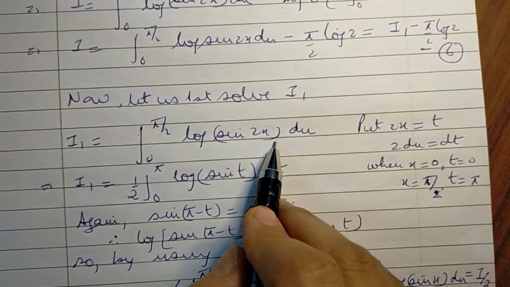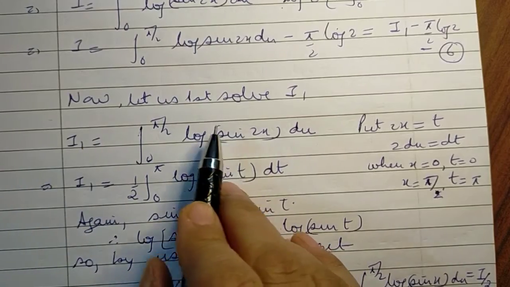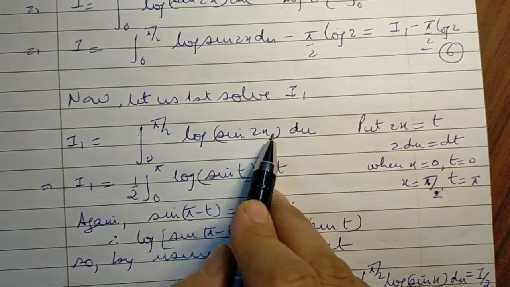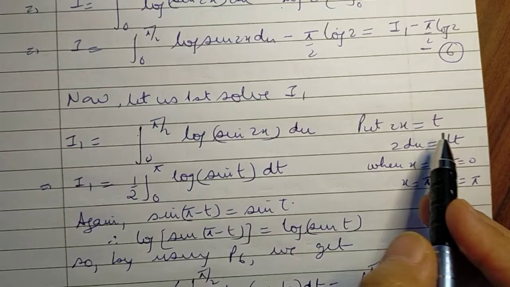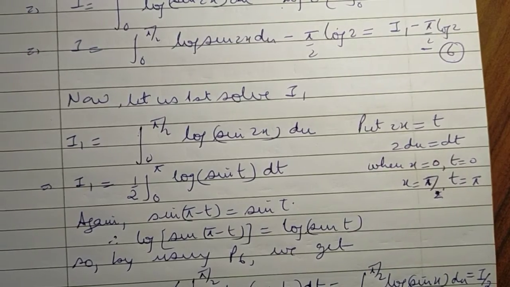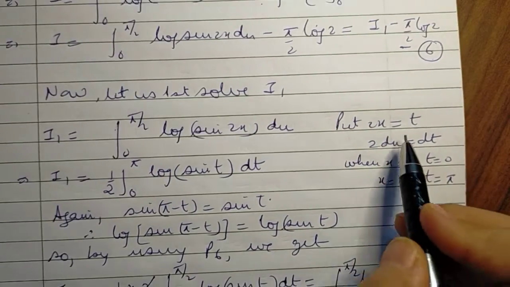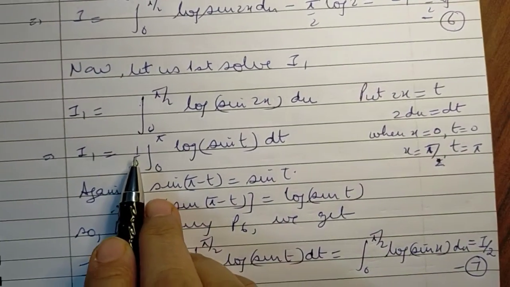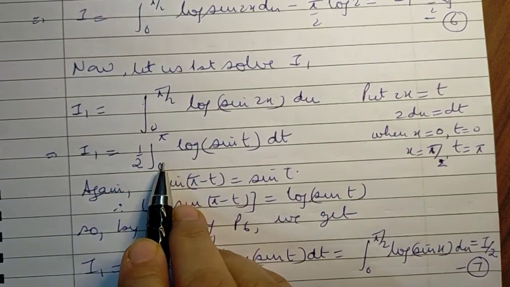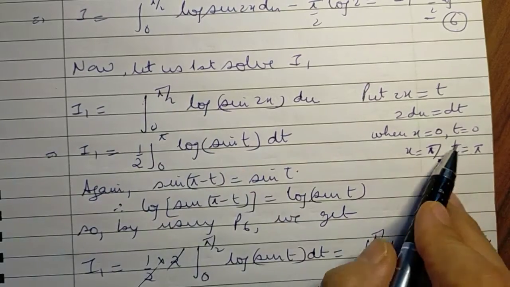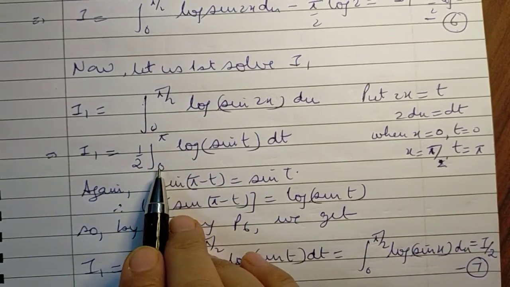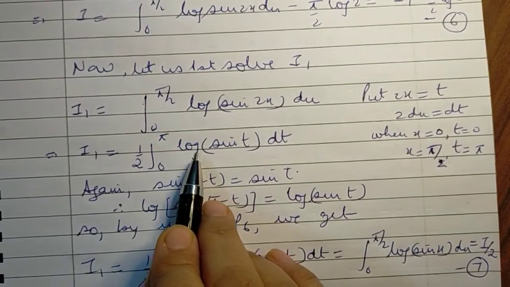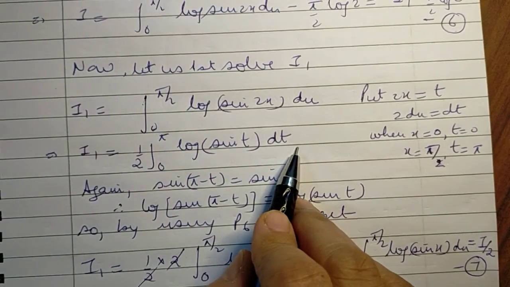It is somewhat similar to what we started with in example 36, but here there is a presence of 2x which we want to remove. So here we put 2x as t, changing the limits, we get I1 is equal to half of 0 to pi, because on changing the limits also change, 0 to pi log sin t dt.